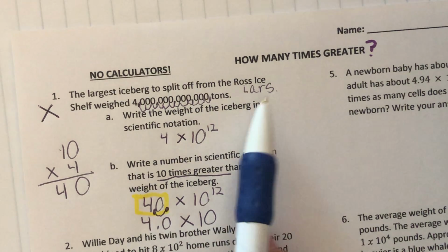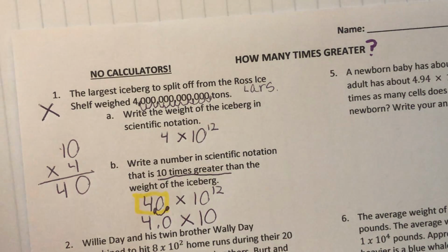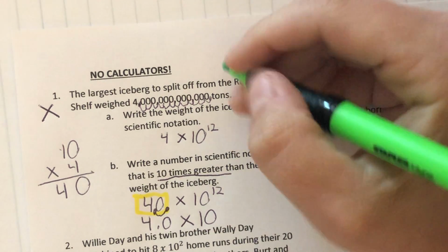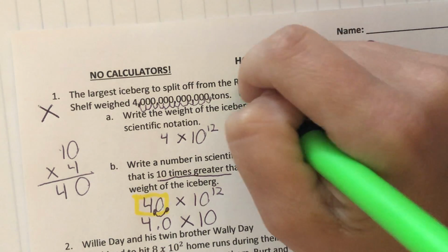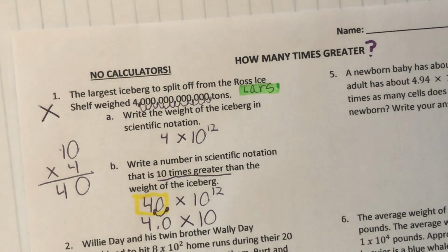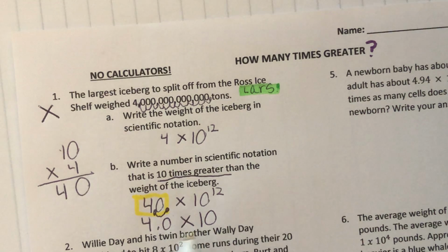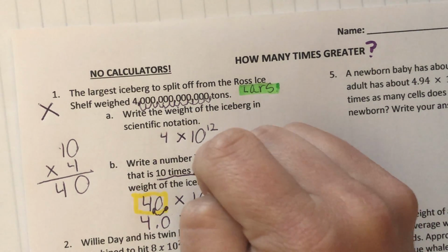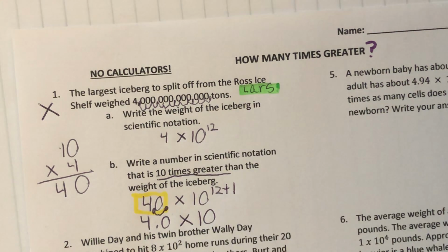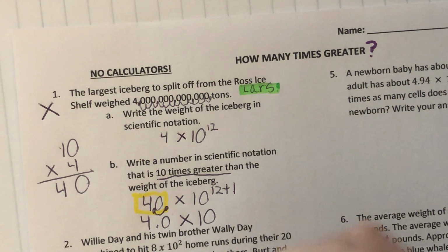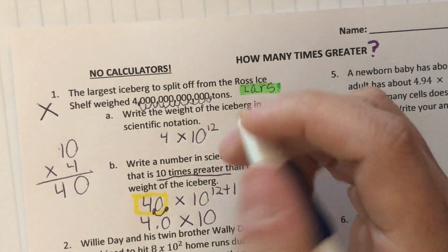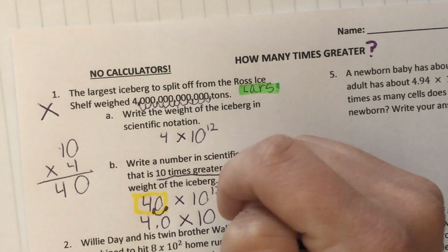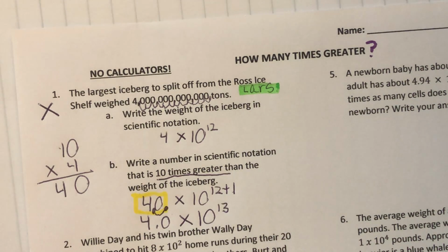Now remember LARS. LARS is left, add, right, subtract. We moved the decimal point to the left 1 place. We moved it left, so we need to add 1 to our exponent. So 12 plus 1 is 13. This is our answer.